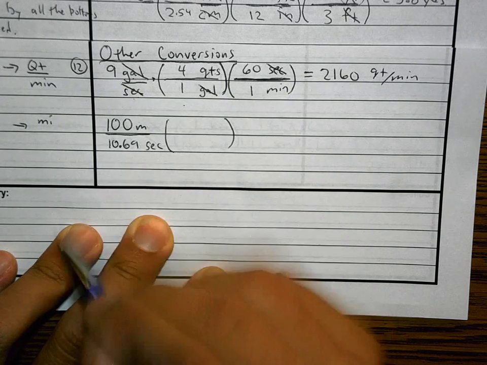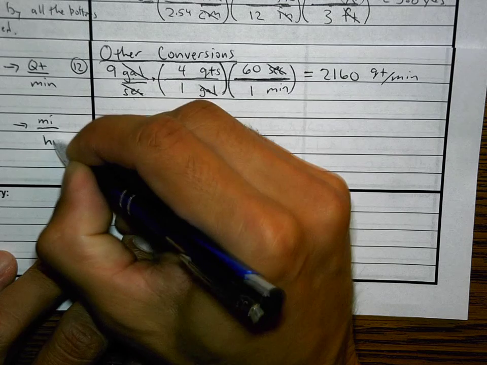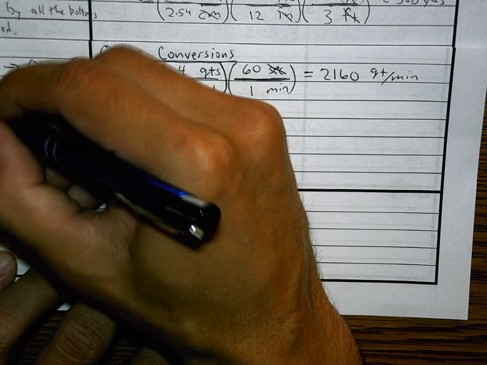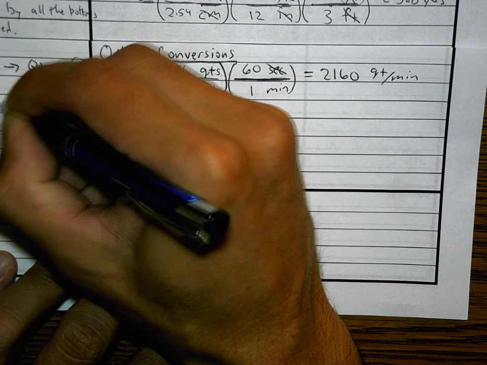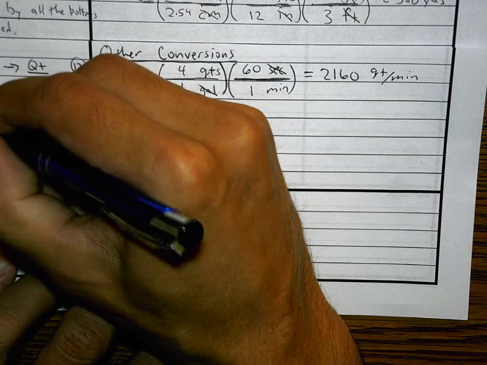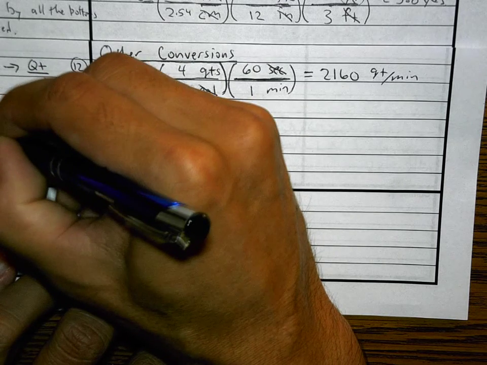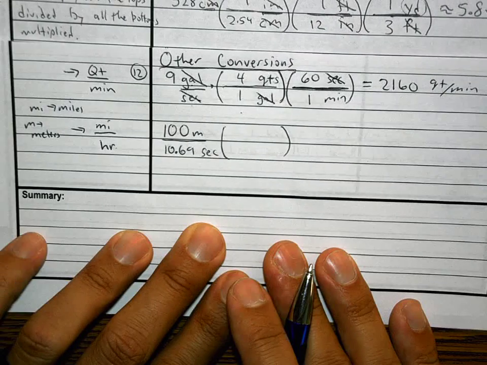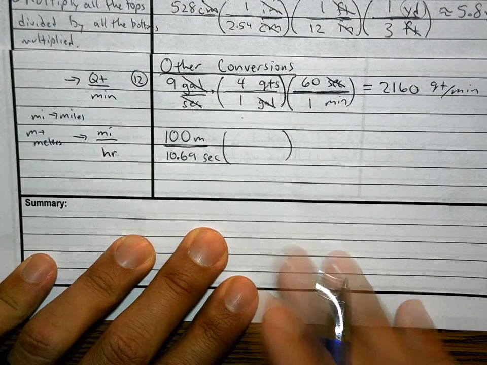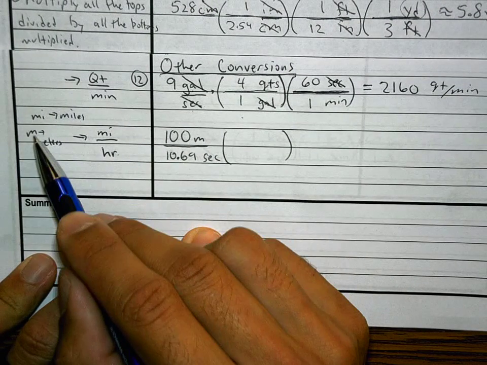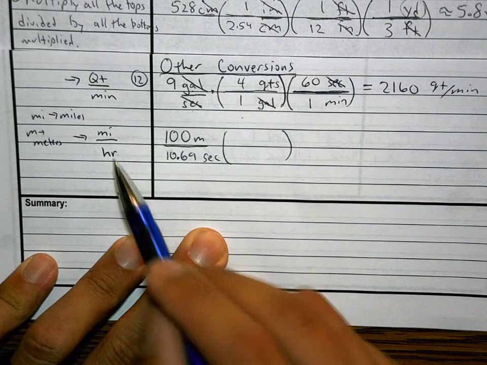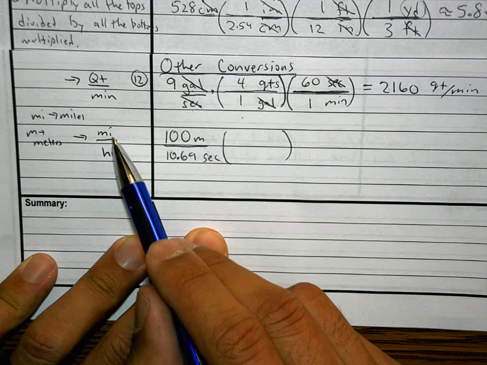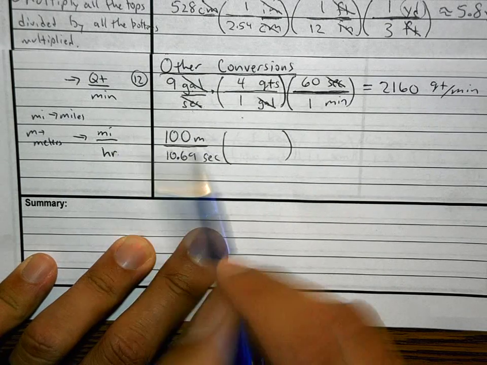MI stands for miles, and M stands for meters. I want to know how many miles per hour this is.